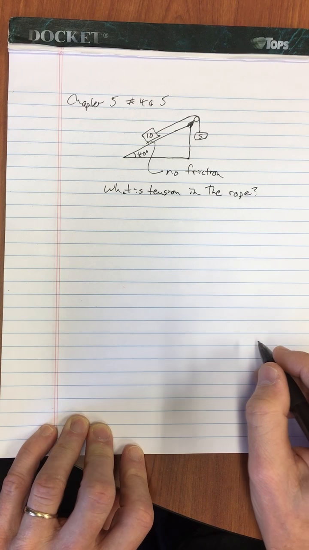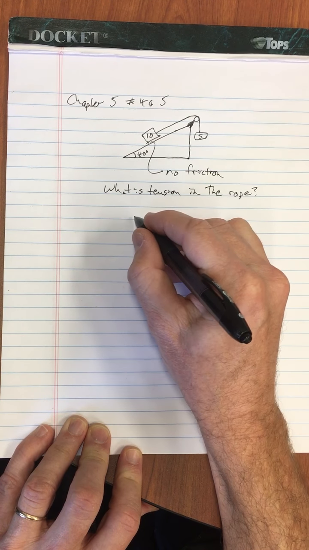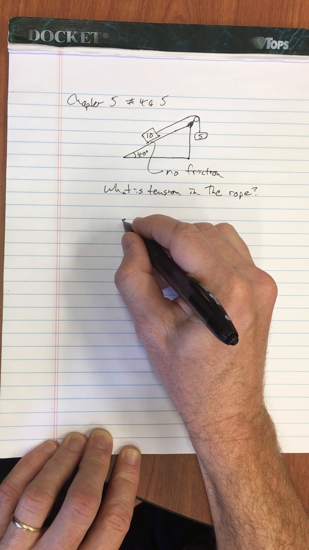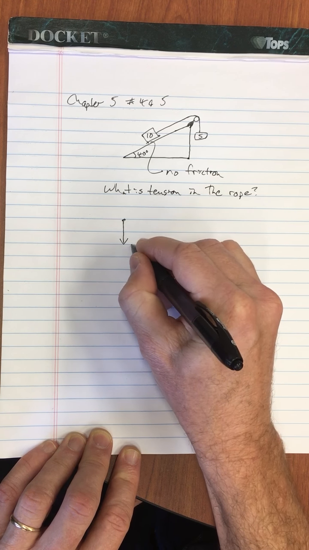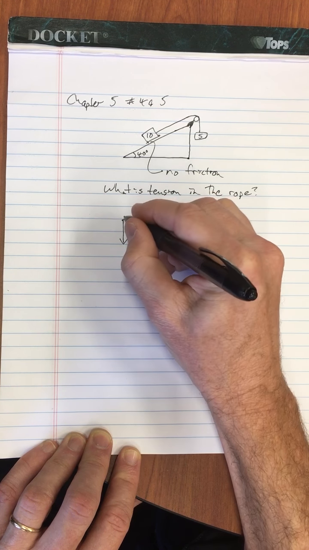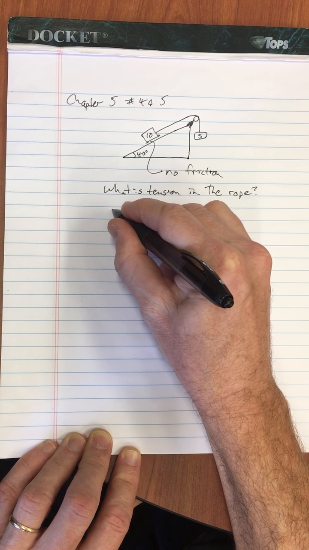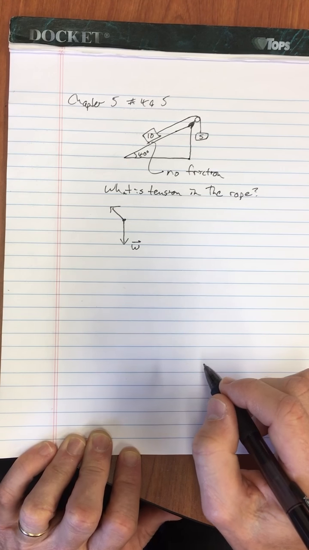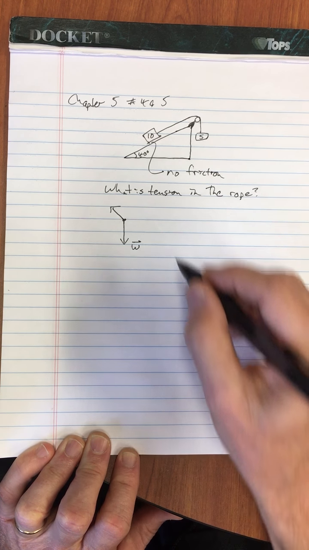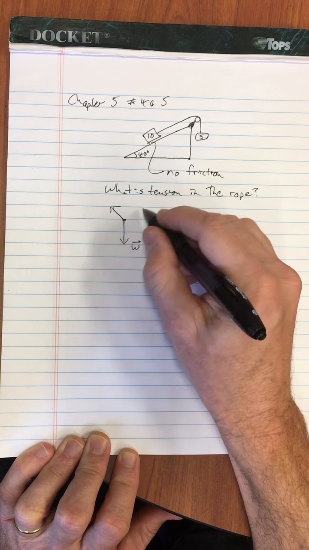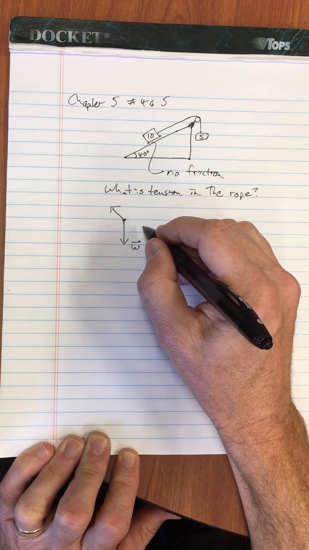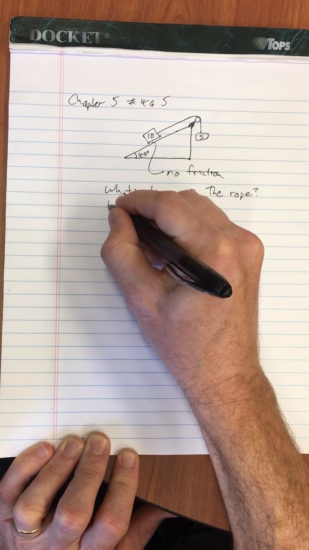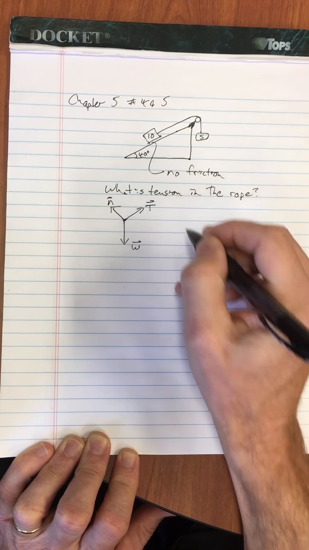So to do this problem, basically what we're going to do is set up a free body diagram for each of these two objects. So for the 10 kilogram mass, there's its weight down. There's a normal force that is perpendicular to the surface. There's no friction, so there's no other horizontal force acting on it. Oh, I'm sorry. The tension, of course, of the rope. That's what we're looking for. The tension in the rope pulling it up the ramp.